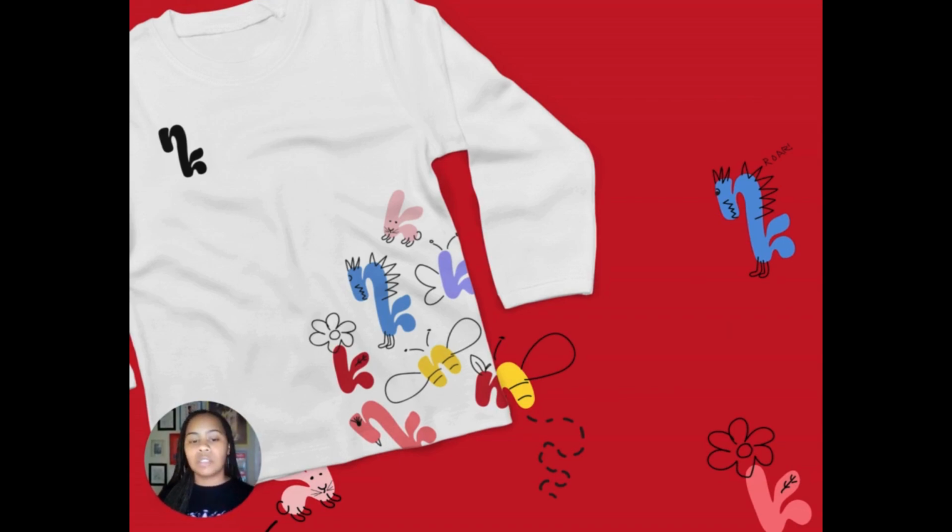So this is just one little example of what a shirt could potentially look like, unisex, of course, for boys, girls, old, young, not too old though, but it'll show them and show you the possibilities of other apparel that could come down the line with using this type of branding.